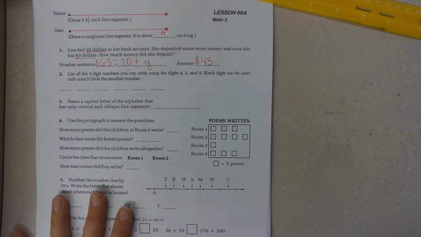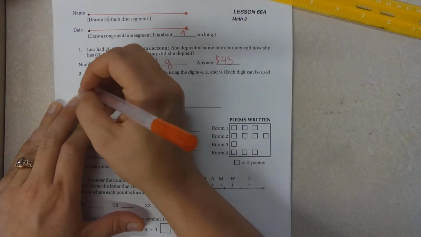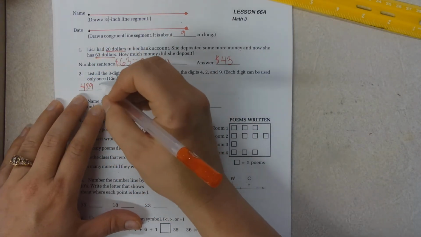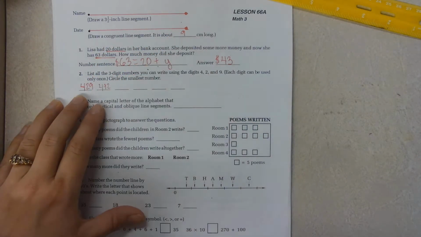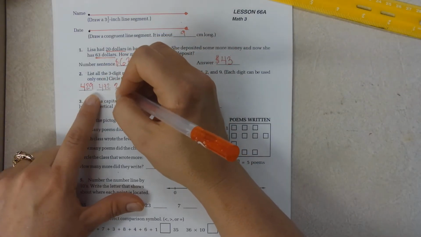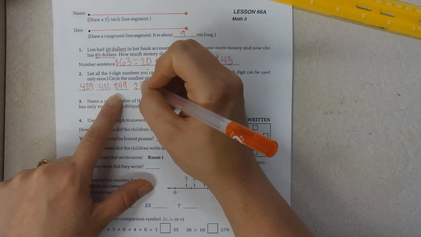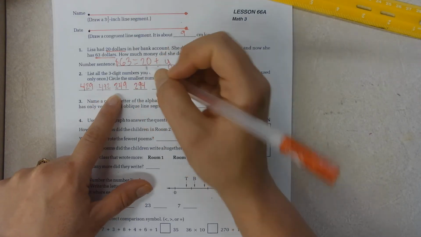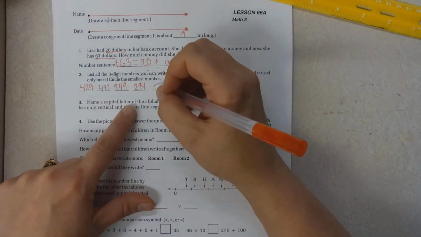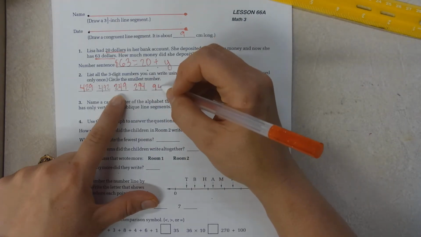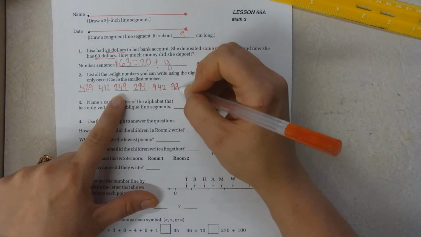List all the 3-digit numbers you can write with the digits 4, 2, and 9. So I can write 429, and then I can do the reverse, 492. I can start with the 2 and do 249, or the reverse, which would be 294. I could start with the 9 in the hundreds place and do 942, or the reverse, 924.